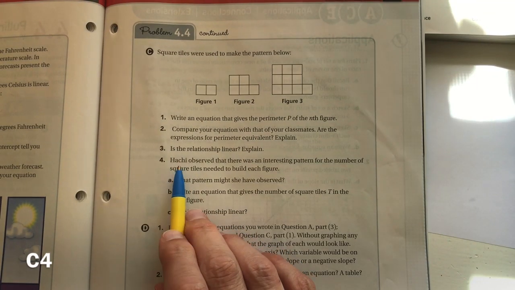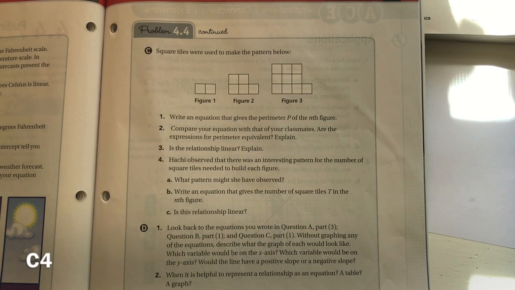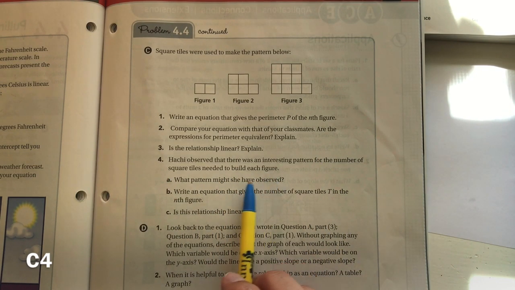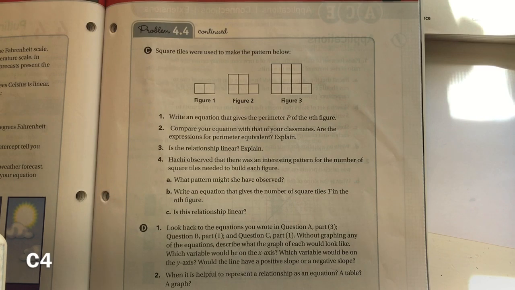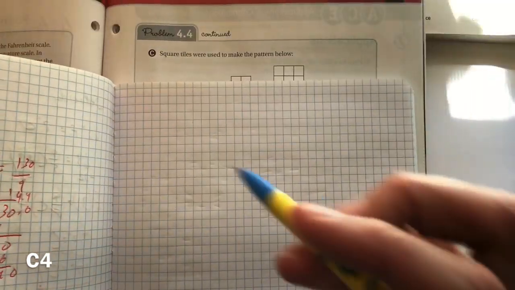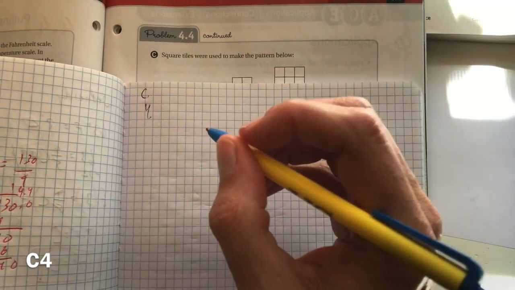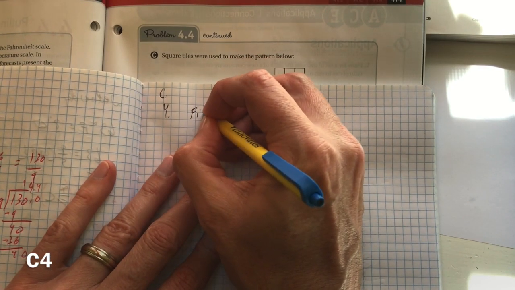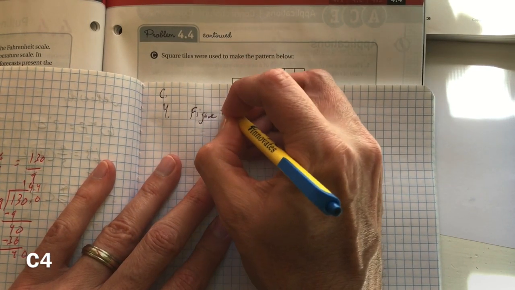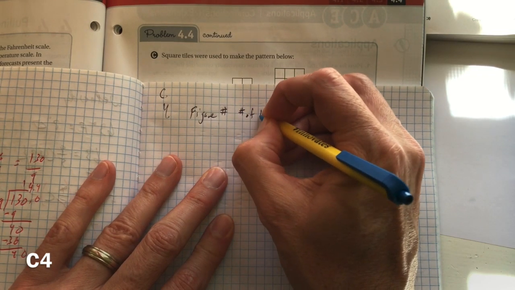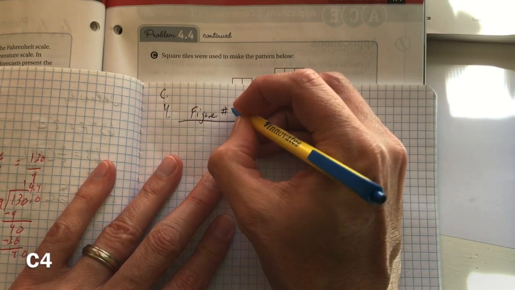Number 4. Hachi observed that there was an interesting pattern for the number of square tiles needed to build each figure. What pattern might she have observed? Okay, so now we're looking at the pattern of the tiles. Let's look at this data. So now we're looking at number 4. We're looking for figure number and number of tiles.